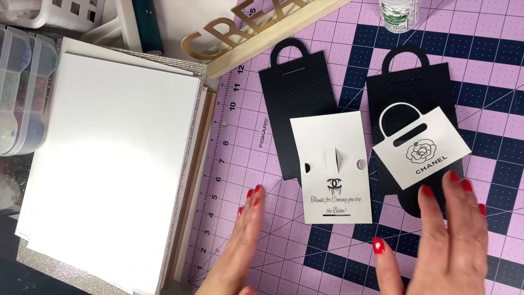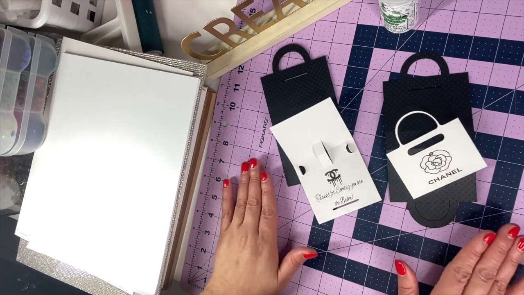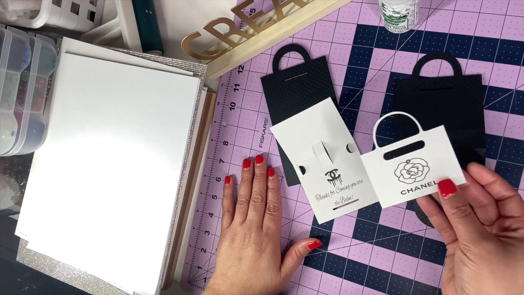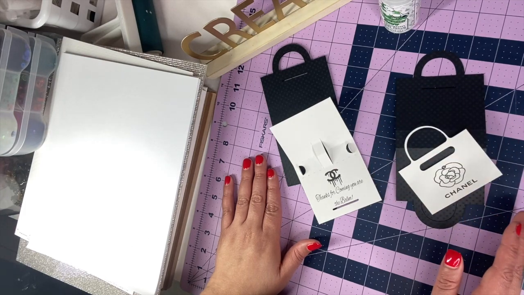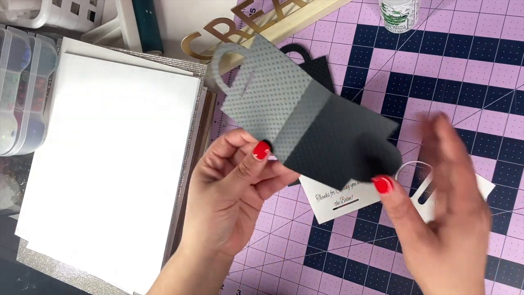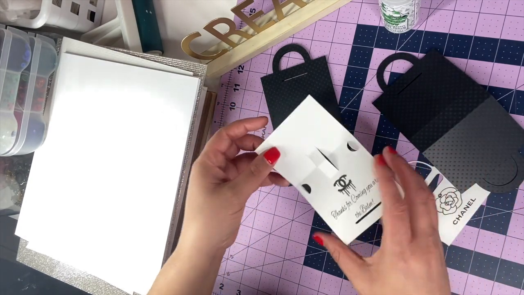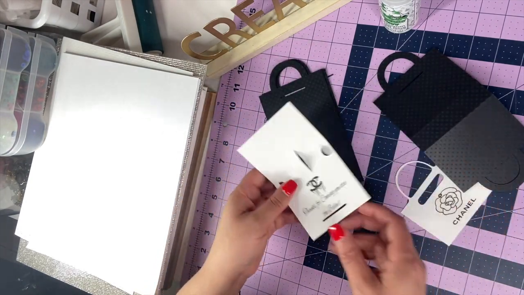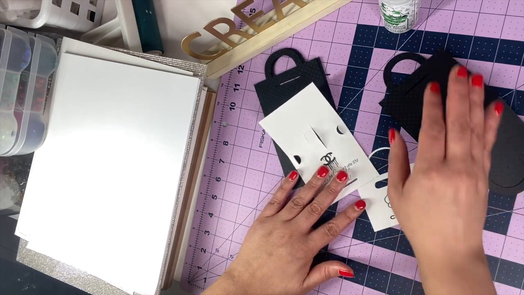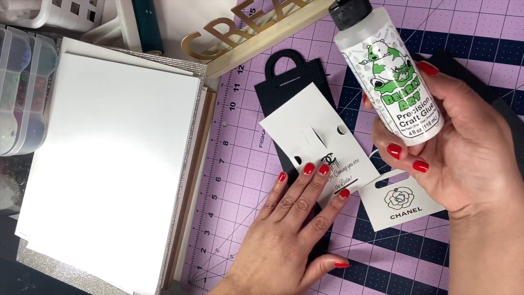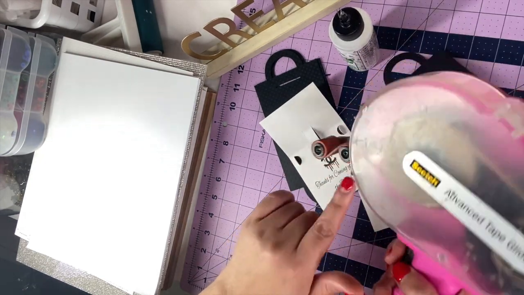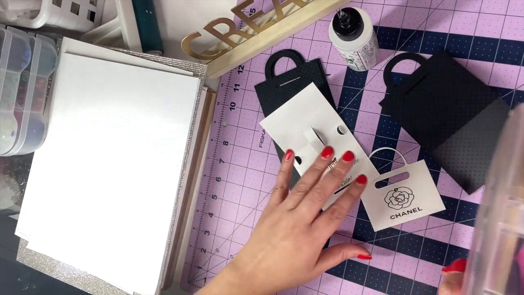Okay guys, so we're back now to put it together. As you can see, everything cut out perfectly with my cut setting recommendations. Look at the cardstock. Everything came out perfect and neat. Okay, so to put these together, I use my Barely Art Precision Craft Glue and my Ride or Die tape runner that I've had for years.